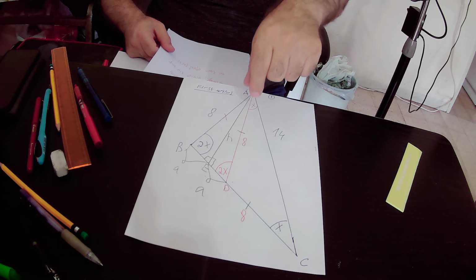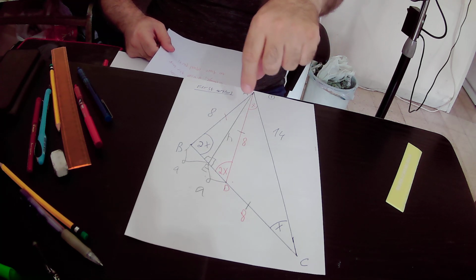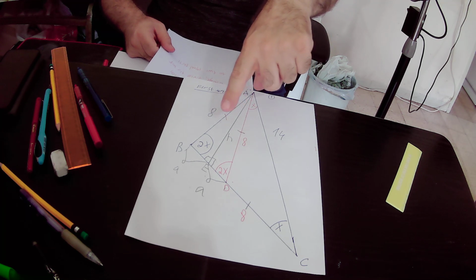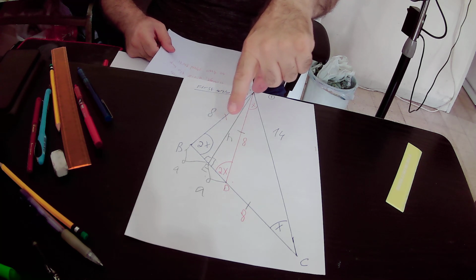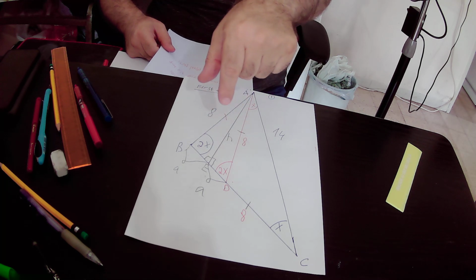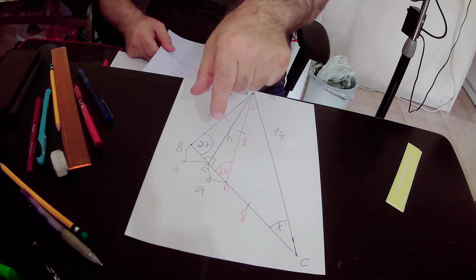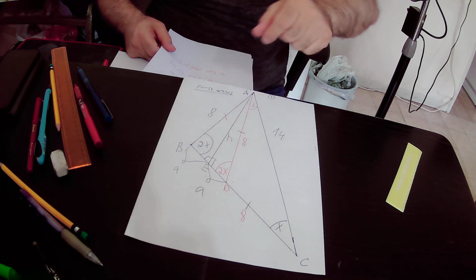So we can implement rule number 3 in our triangle ABD, and according to rule number 3 we draw the height AE. That height AE divides the base BD into two equal parts, that is to say BE equals ED.